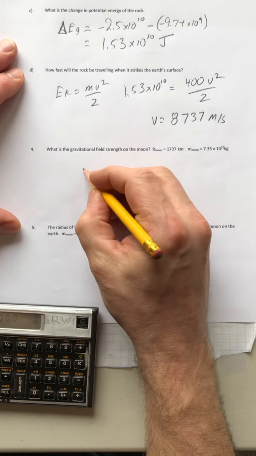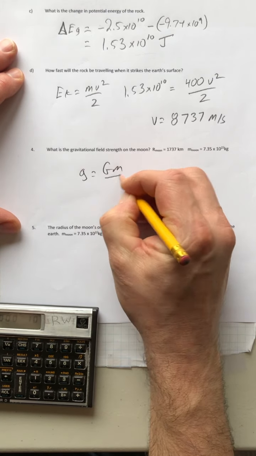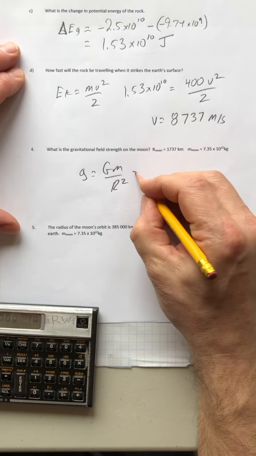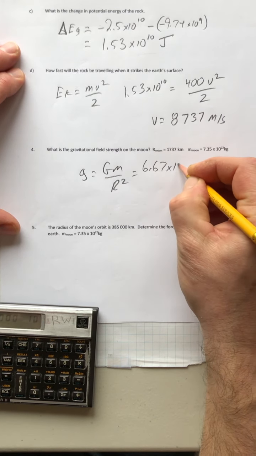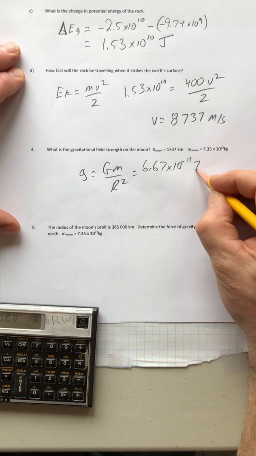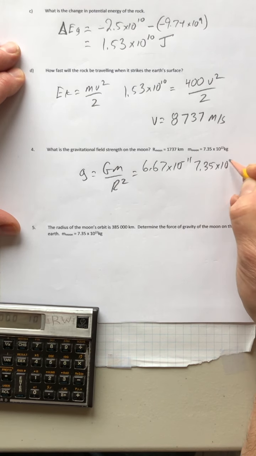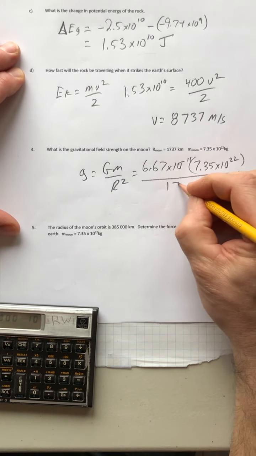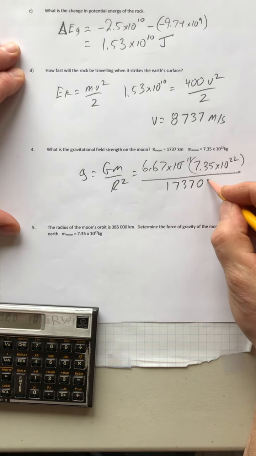Okay, what's the gravitational field strength on the moon? So we're back to g again, equals g m over r squared. And there's only one m because we're just looking at the moon. So 6.67 times 10 to the minus 11. And I need the mass of the moon, here it is, 7.35 times 10 to the 22. I need the radius of the moon in meters.